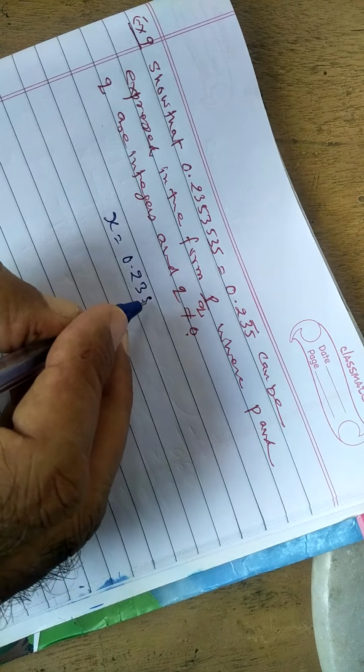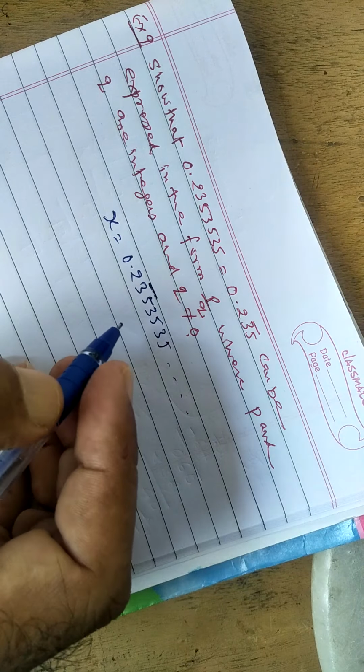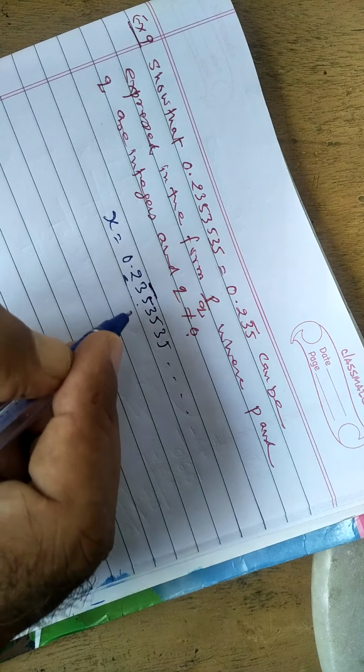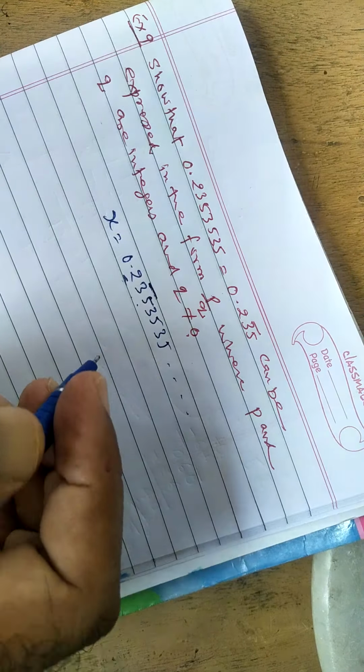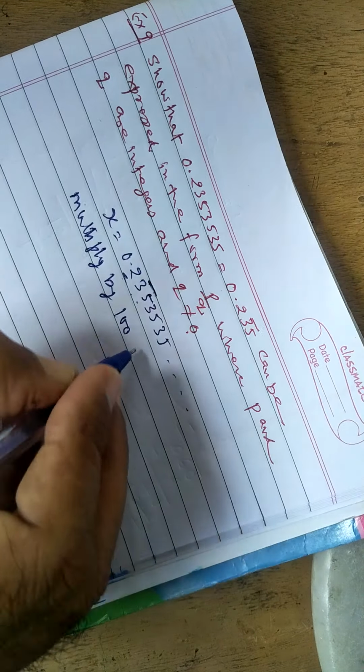Here also the bar is written, but here more digits repeat, so we have to multiply by 1000. Multiply it by 1000 on both sides.